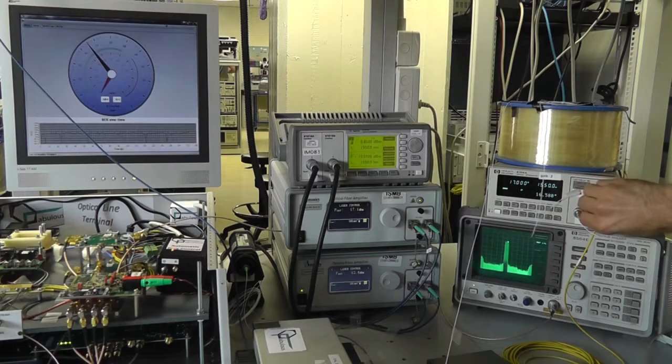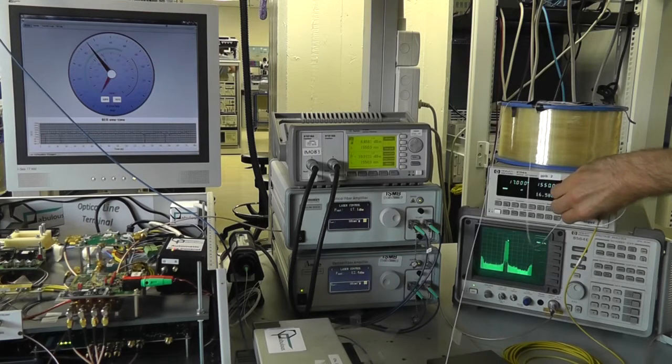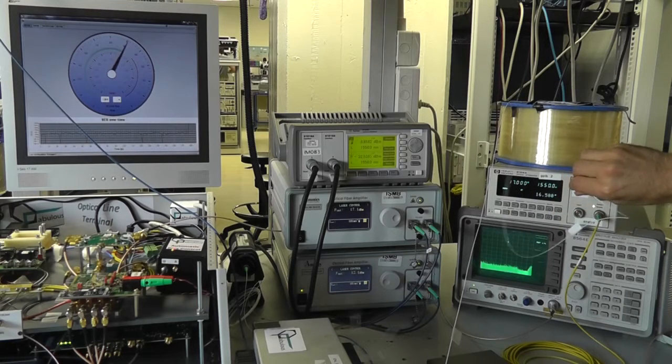Of course, if we detach the fiber, the connection is lost, but it is recovered as soon as we reconnect it and we reset the FPGA.